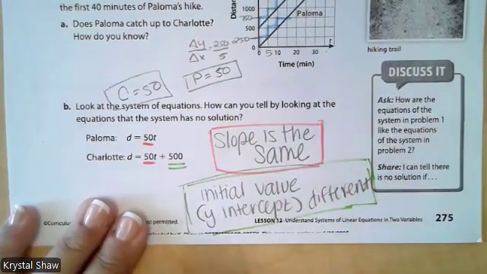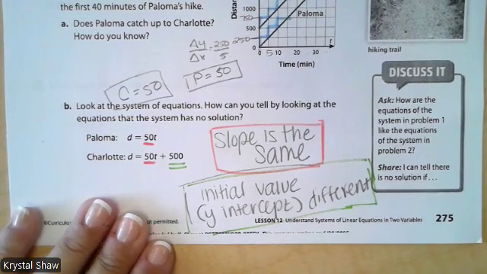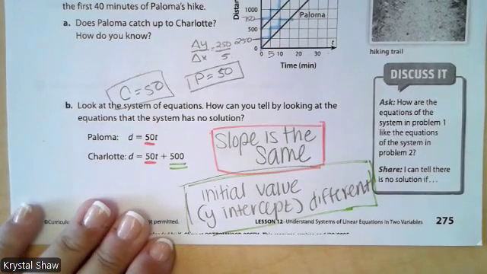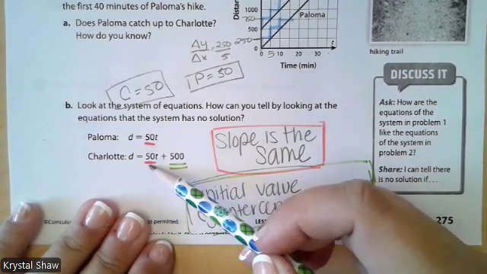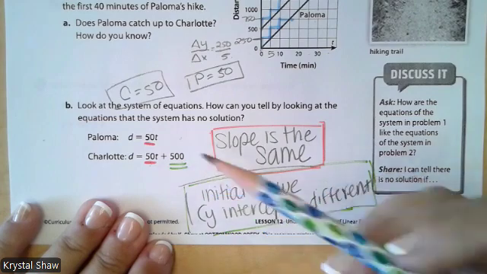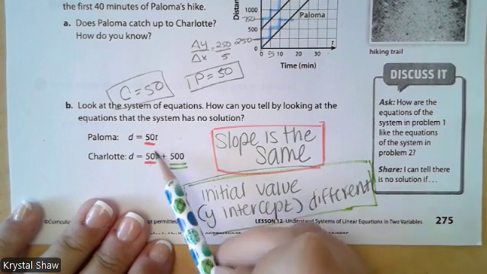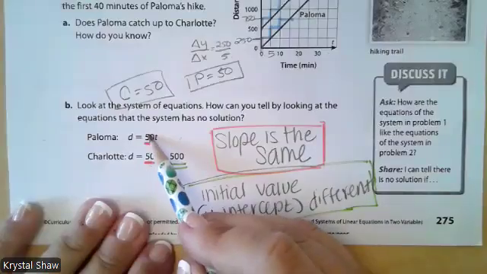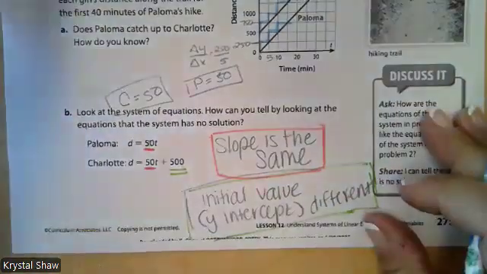If we want to look at this in terms of, again, solving an equation in one variable, then we would be saying things like the coefficients are the same, constants are different, therefore it's a no solution. On a graph, what we're going to say when we have the two variables is that the slope is the same, y-intercepts are different. Okay, moving right along.